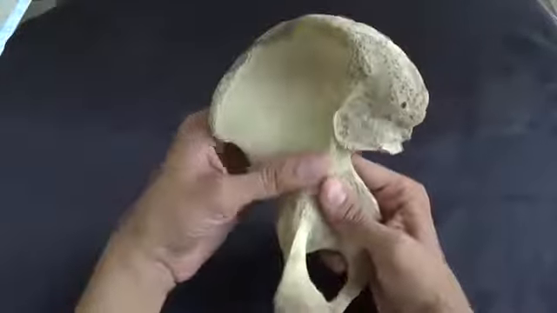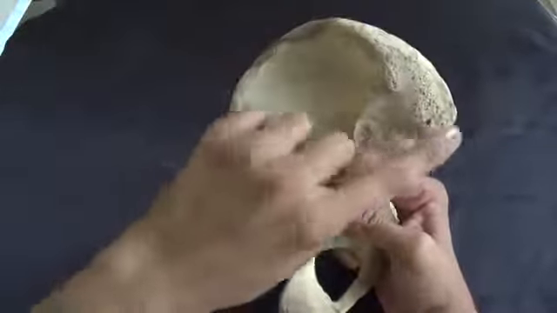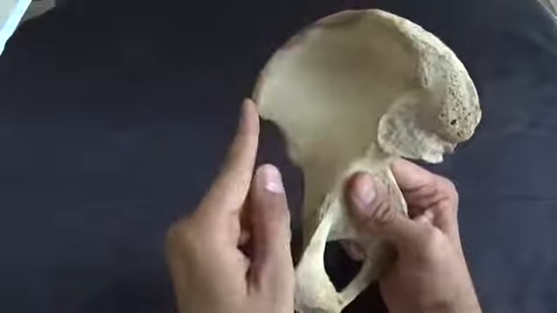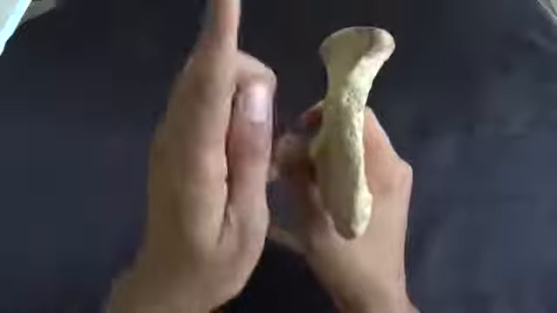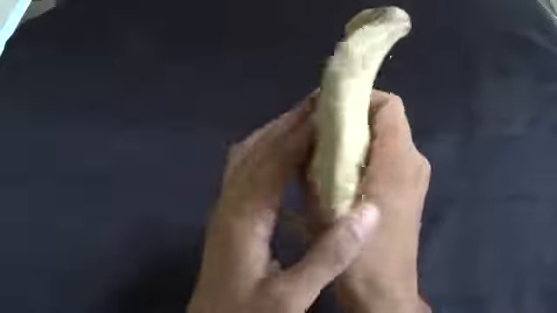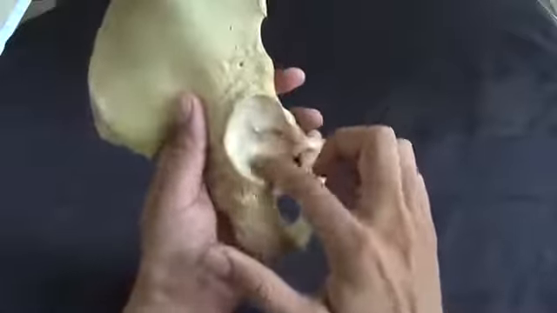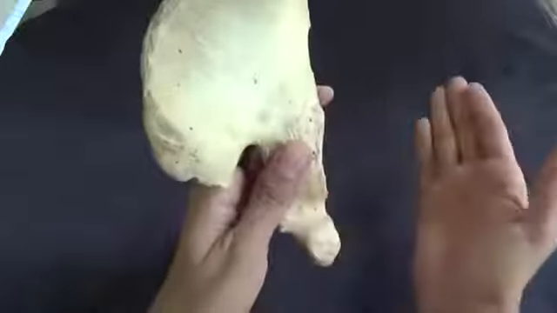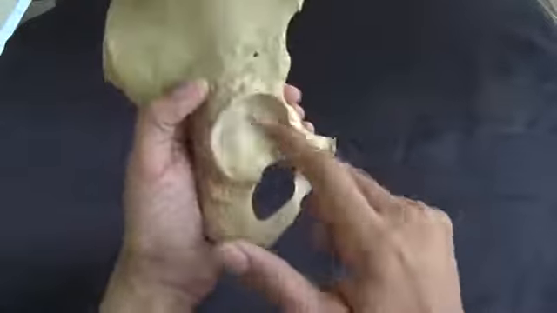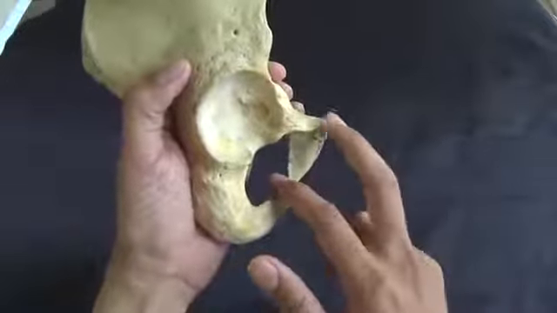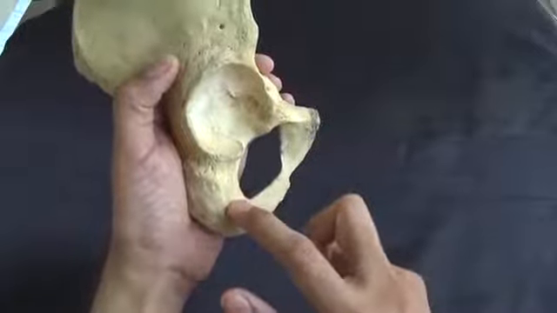Now we know there are three components of the hip bone. The superiorly oriented ilium, which is flat, which has got an iliac crest which is convex, and this iliac crest should face upward, superiorly. Number 2, the acetabulum, which is a cup-shaped depression forming the hip joint with the head of the femur, should face laterally. And number 3, obturator foramen should lie below the acetabulum, and it should be bounded in front by pubis and behind by strong and stout ischium.